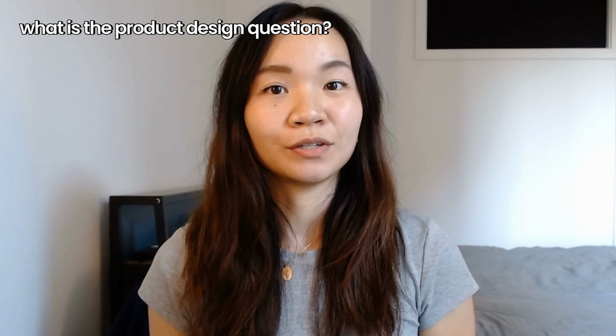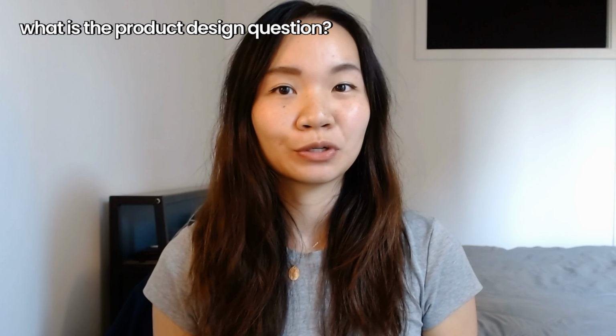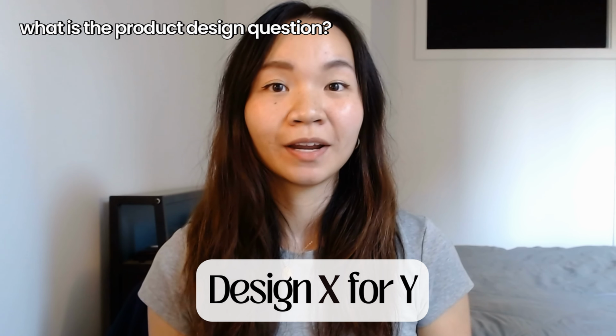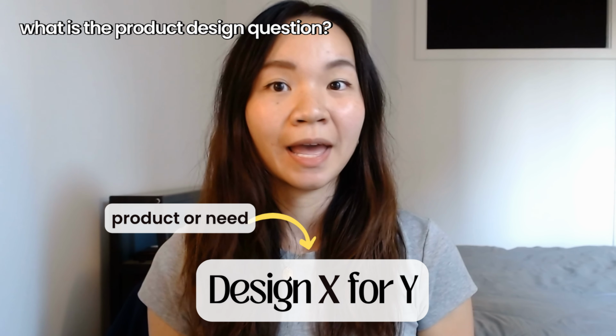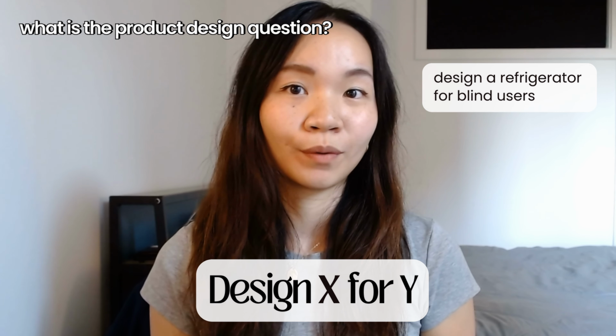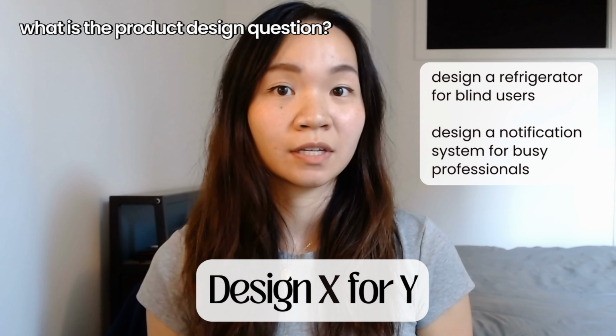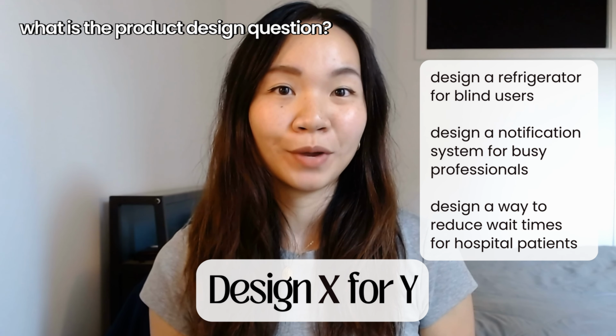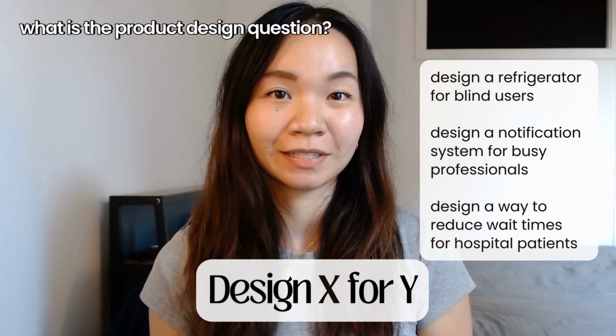So what exactly is a product design question? These questions ask you to create or improve a product, usually in the form of design X for Y, where X is a product's feature or need and Y is a specific user. Some examples include design a refrigerator for blind users, design a notification system for busy professionals, design a way to reduce wait times for hospital patients.